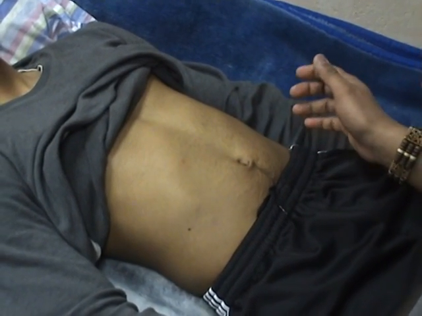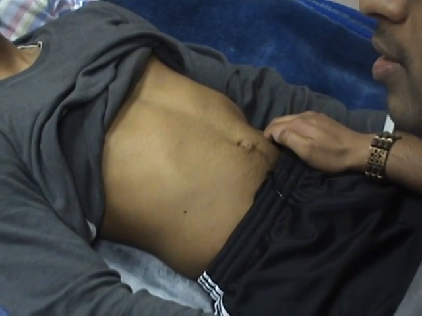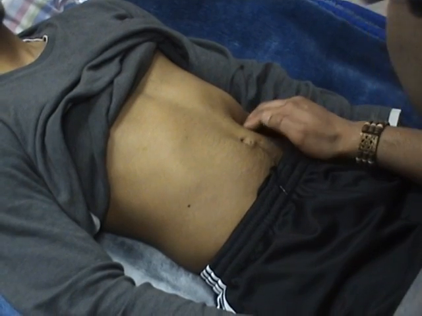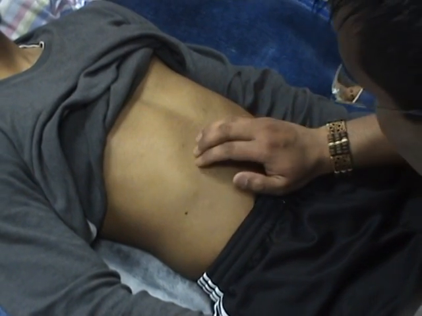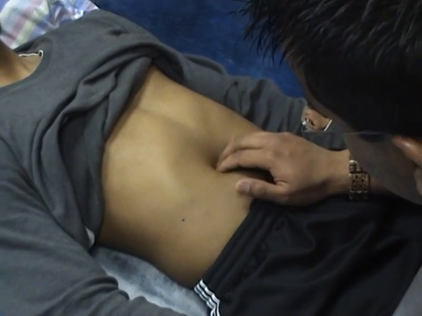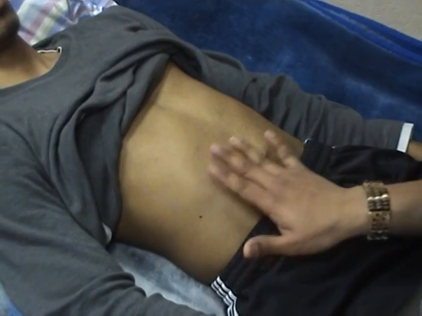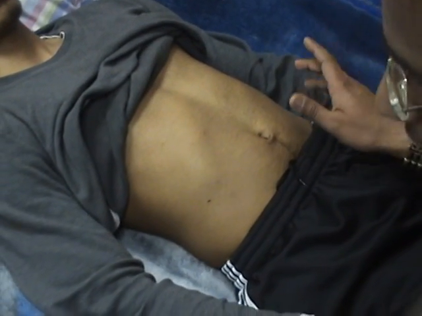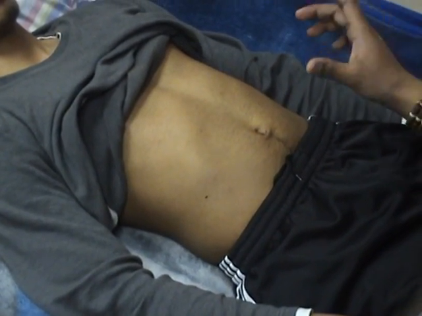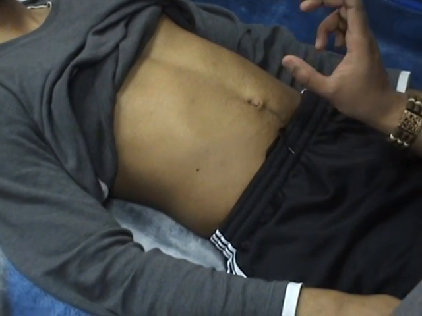Next, rebound tenderness, like this monkey hand. Just check if there's any tenderness in the muscle. Okay, we have finished with that. Next we check for Shchetkin-Blumberg symptom, which is usually checked at the McBurney point.